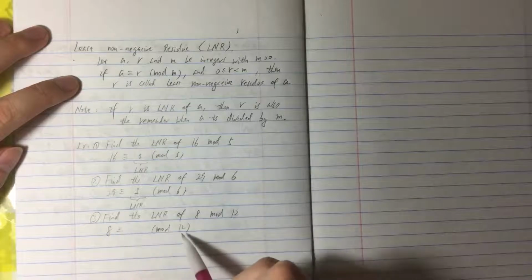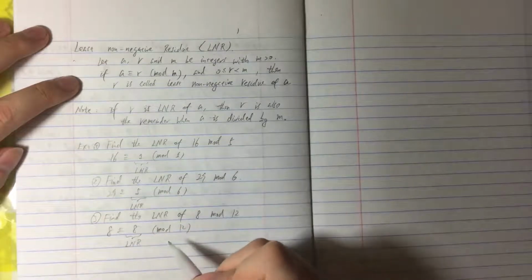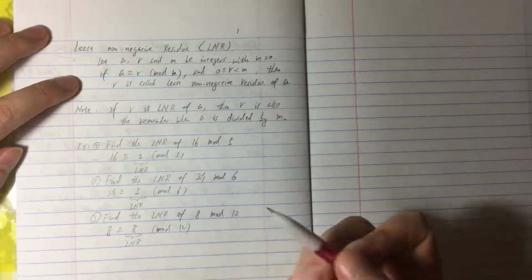If I take a divided by 12, the remainder is a itself, since a is less than 12. So the least non-negative residue of a is the number a itself.